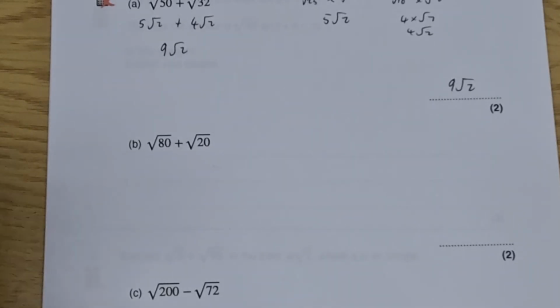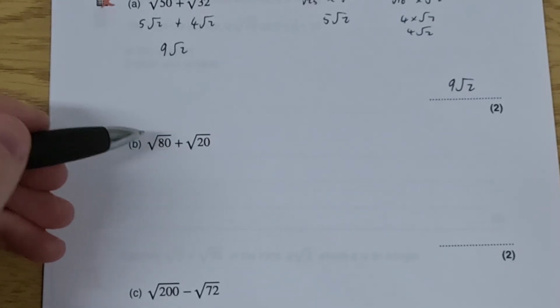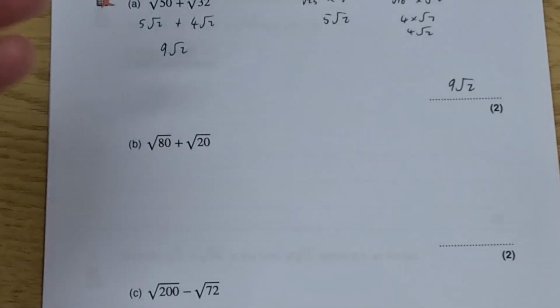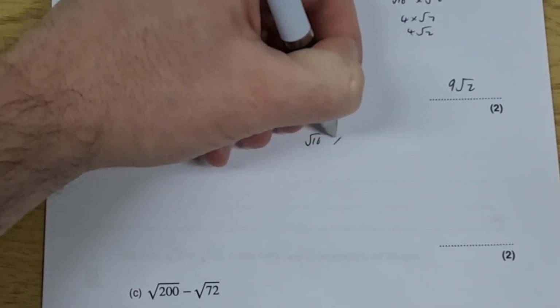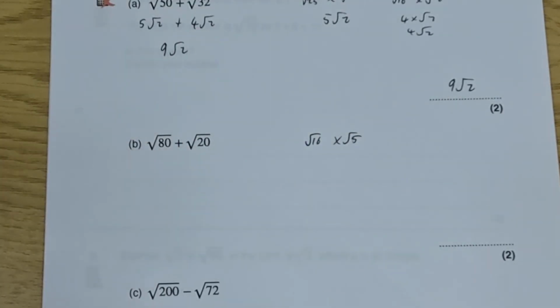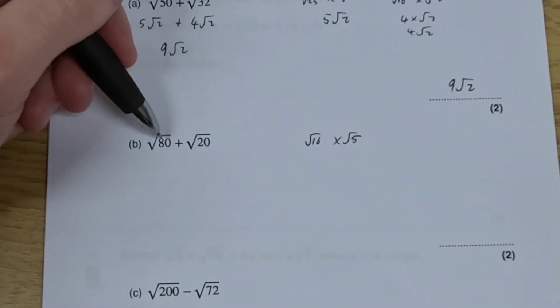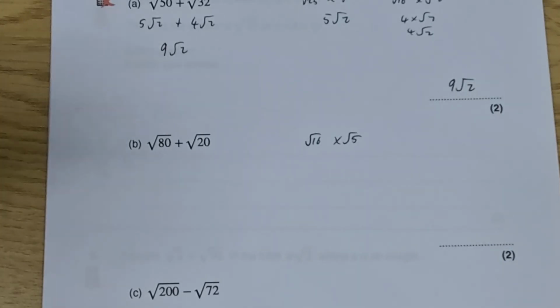So part B, we've been asked to simplify root 80 plus root 20. Again, we're going to simplify each of these surds and then see what we get. So root 80. The biggest square number that's a factor of 80 is 16, because 5 times 16 is equal to 80. So that'd be root 16 multiplied by root 5. And the more surds questions you do, you get to learn these off by heart. So I know that root 80 is equal to 4 root 5 off by heart, but as you do more of these questions, you'll get really good at that.